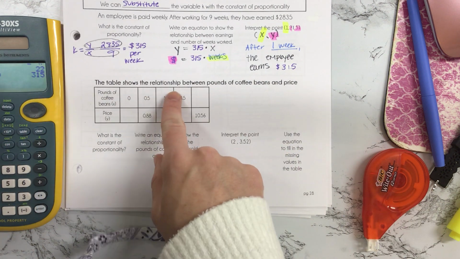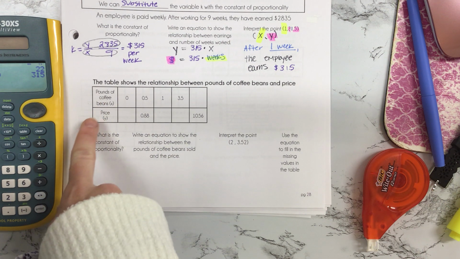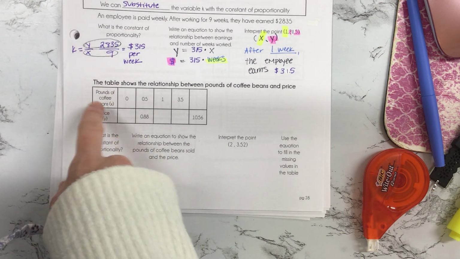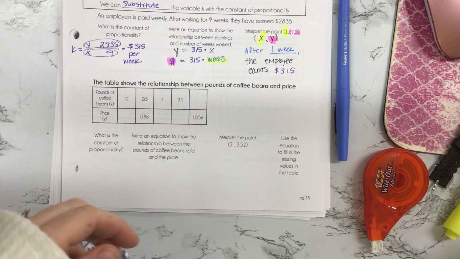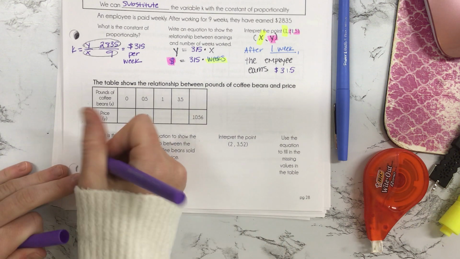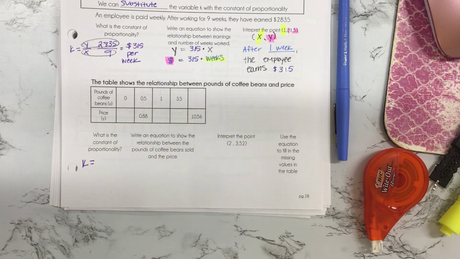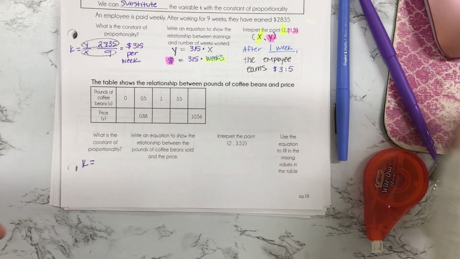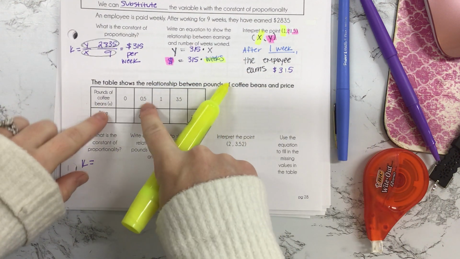All right, so this table shows the relationship between the pounds of coffee beans and the price. Tables will label x and y. So our unit rate, our constant of proportionality, comes from the price per pound. We have to choose a point that has both things labeled, so that has an x and a y.